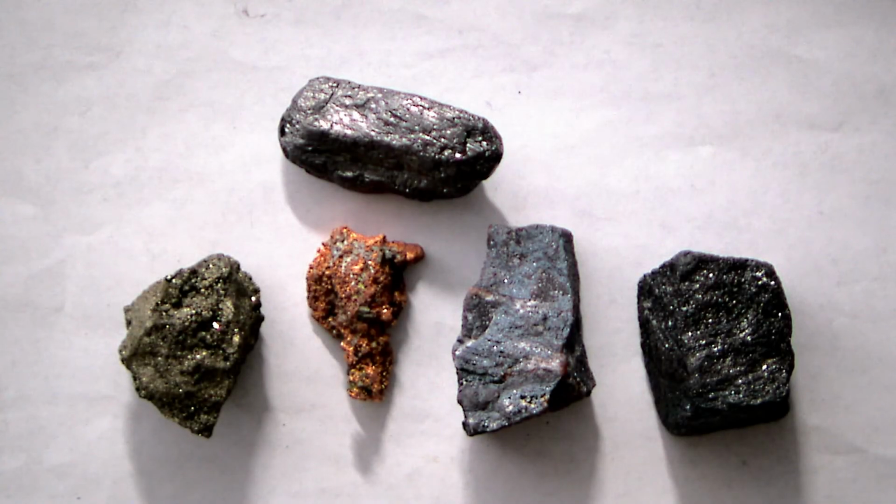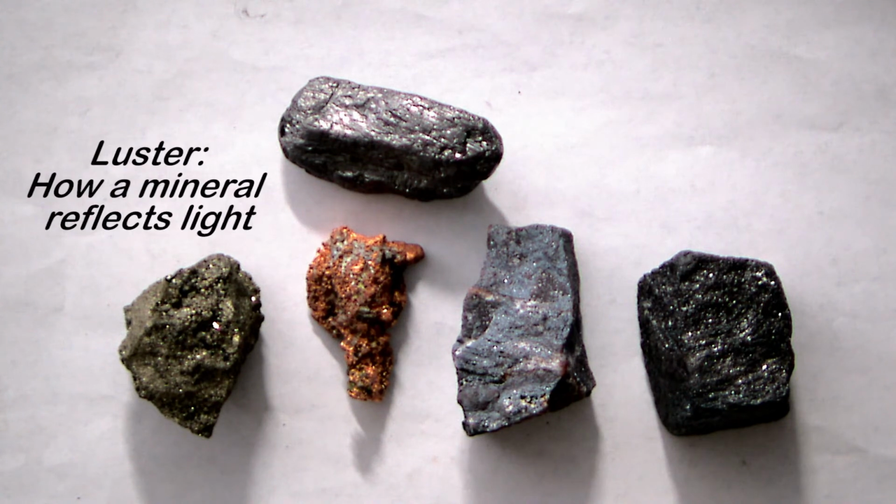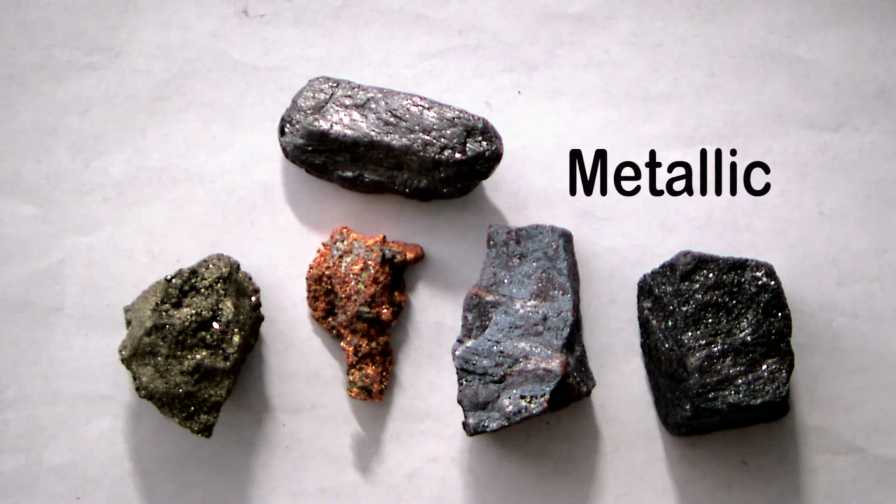One of the easiest physical properties to identify is luster. Luster is defined as how a mineral reflects light. For the purposes of this class, we'll only be talking about two different types of luster: metallic, which is what you see here, and non-metallic, which I'll talk about in a moment. All of these samples look like metals, which is why we call them metallic.